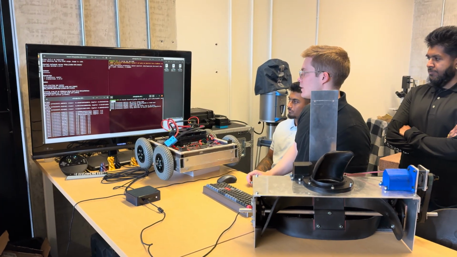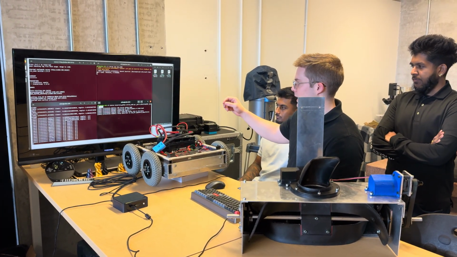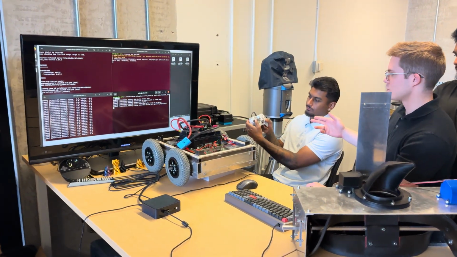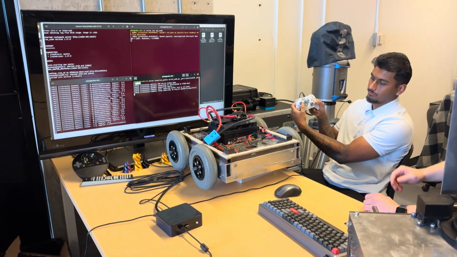Once running this, we can see that it connects. And finally, once we power up our robot, we are then able to control the robot with our Xbox controller.